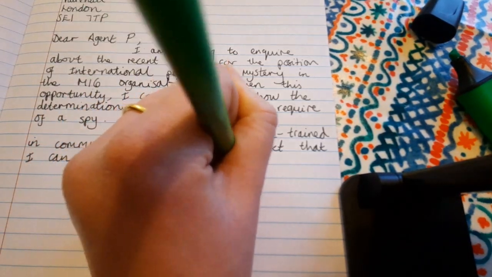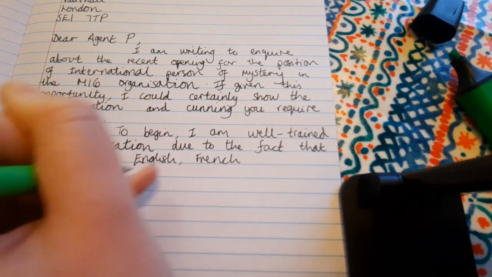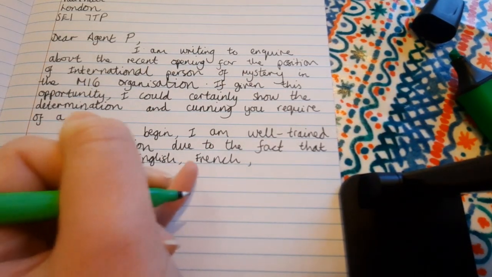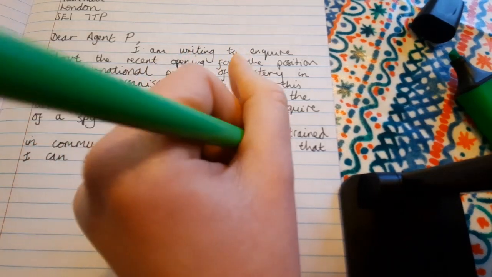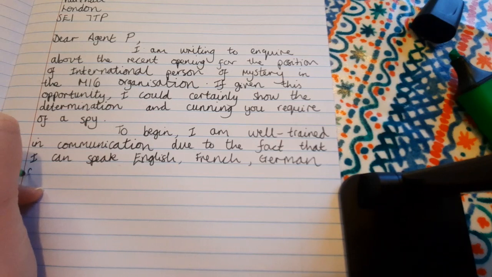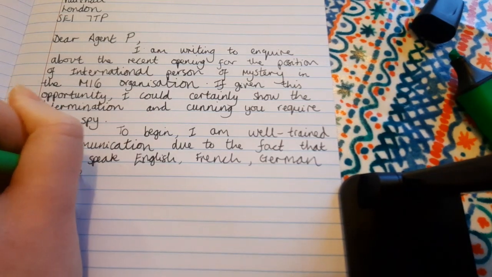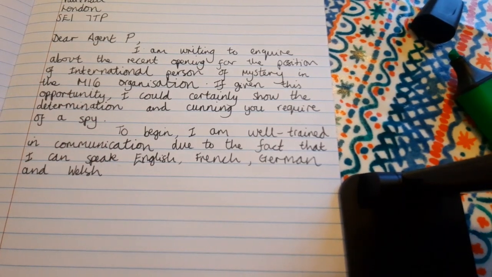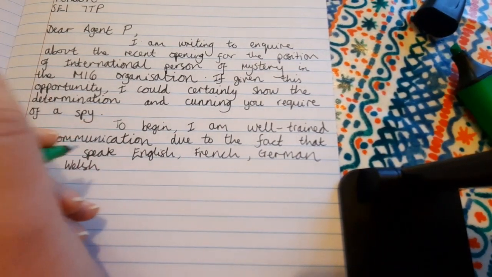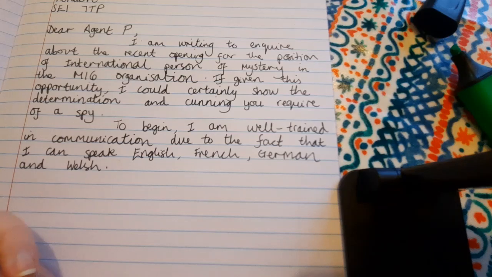French, remembering my capital letters for names of different languages, and I'm using commas for a list here, so I can speak English, French, German, and Welsh, just in case I need to go back to Wales and use my Welsh on any of my spy missions. And then I need to put a full stop.